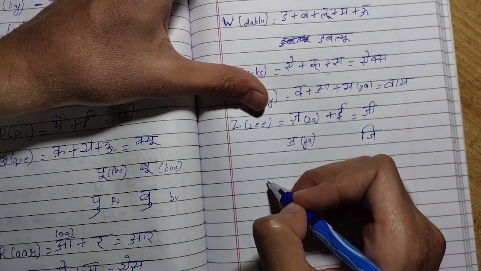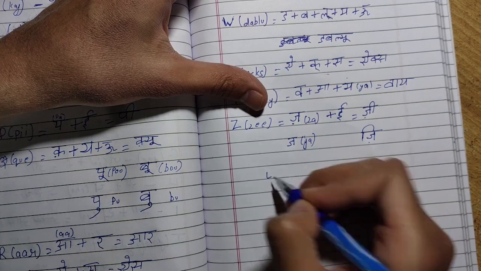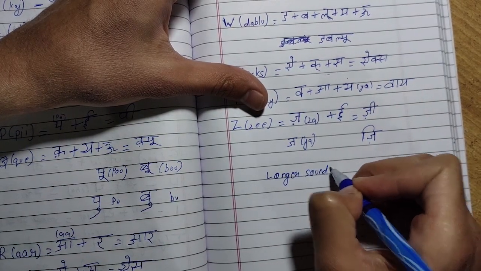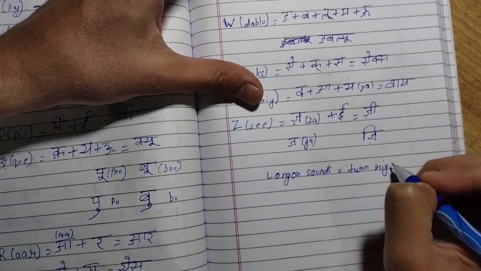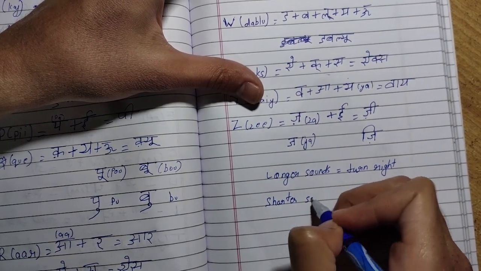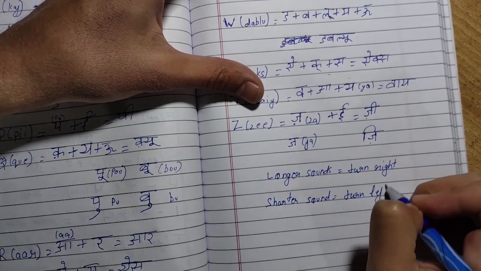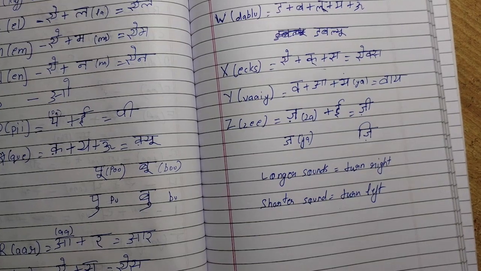So what you have to learn is that for longer sounds, turn right. Shorter sounds, turn left. And that's what you have to remember.